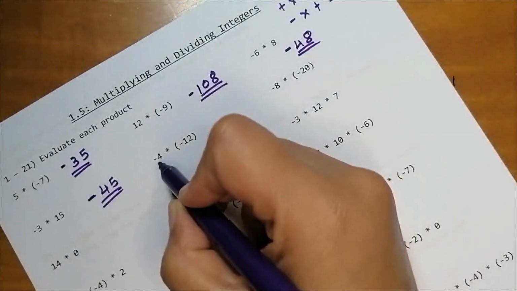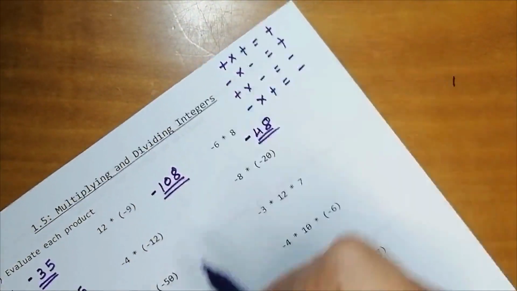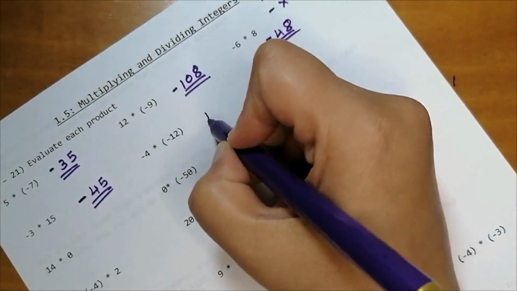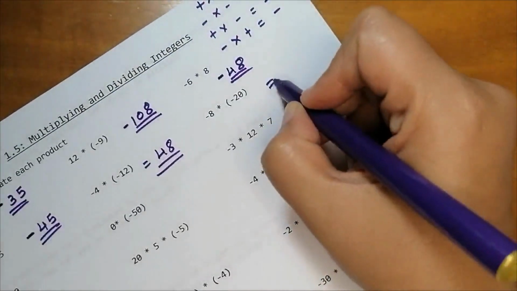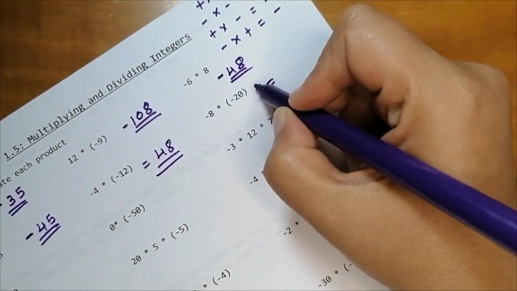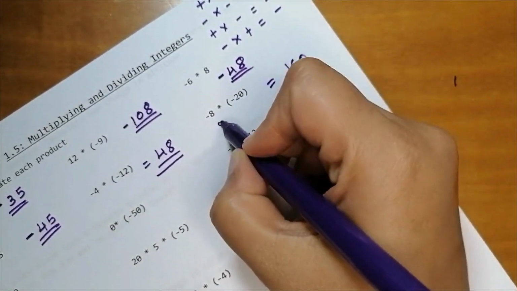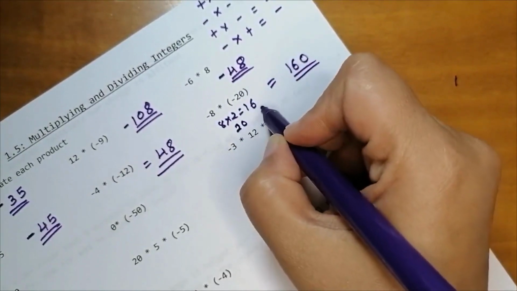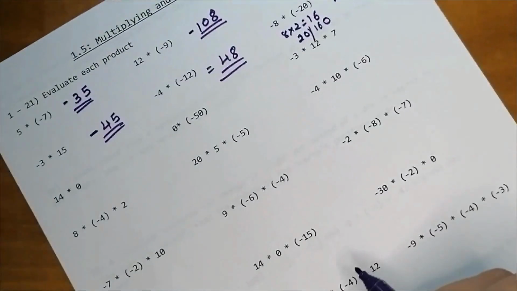Simple. Now we have minus times minus. Minus times minus gives us plus, and we know it's an even number of minuses that you have, so the answer will be positive. So this is 48, 4 times 12. Again we have two minuses here, so this will be 8 times 20, which is 160. If you know 8 times 2 is 16, but this is 20, so we add a 0 here again. So this is 160. That's how you do faster math.